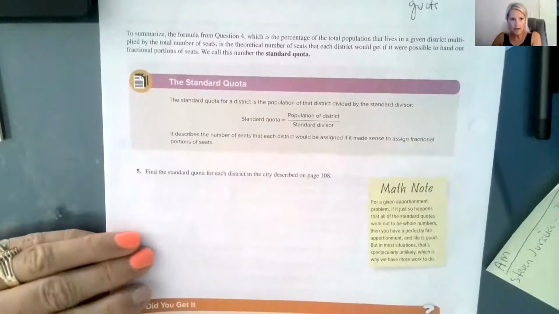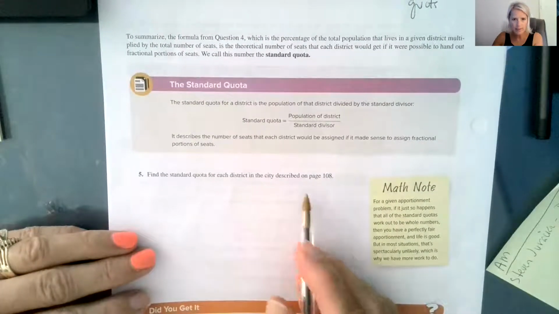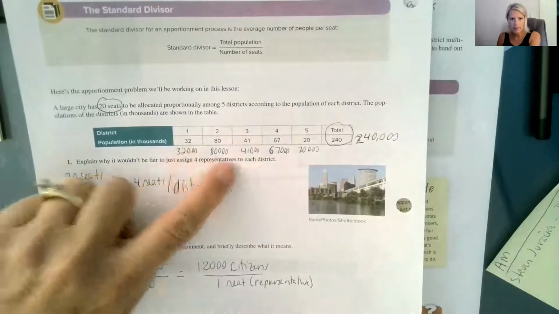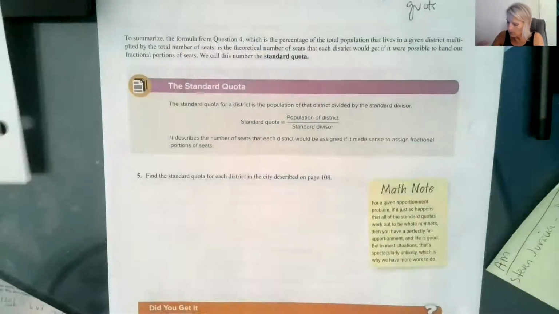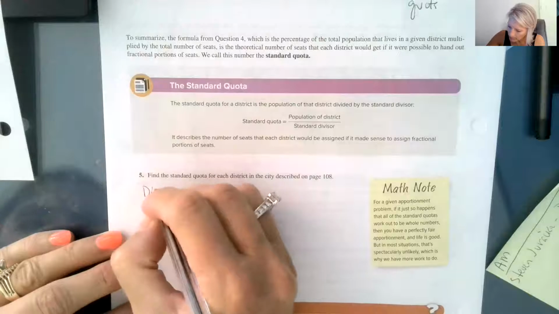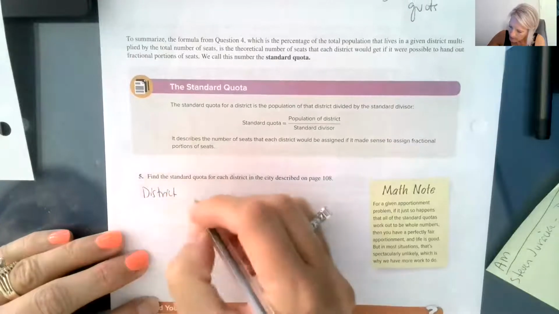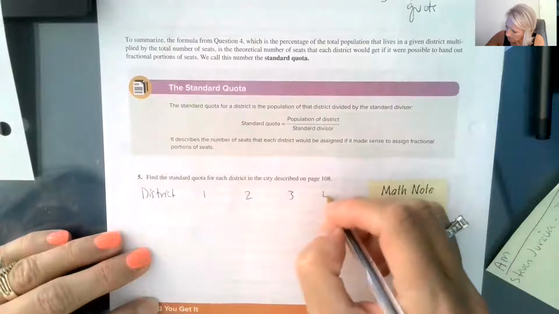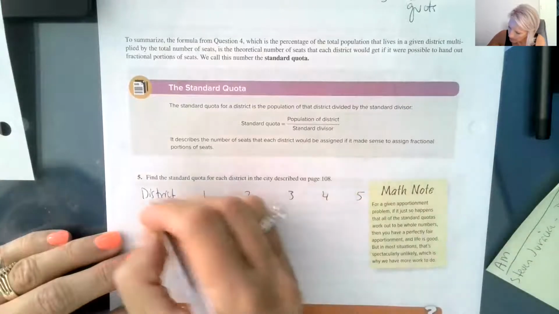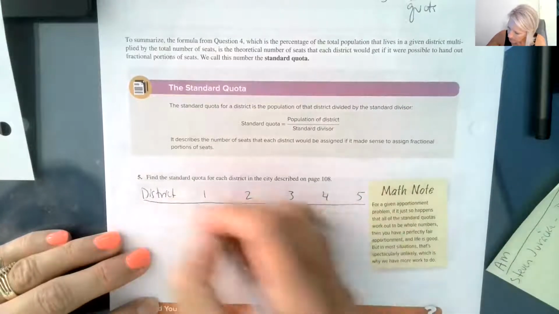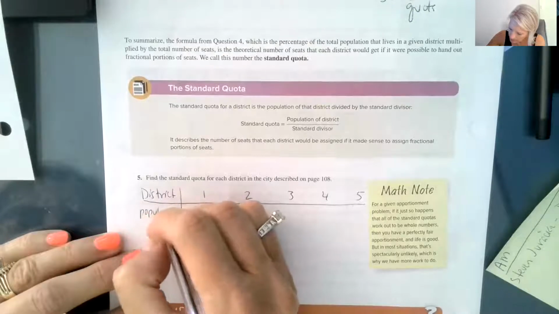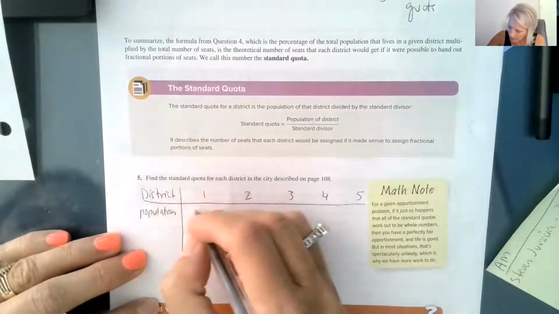So number 5 says, find the standard quota for each district in the city described on page 108. So each of these here. So I'm going to create a new little table for myself just to keep it organized. District 1, 2, 3, 4, and 5, and their population of the district in thousands.